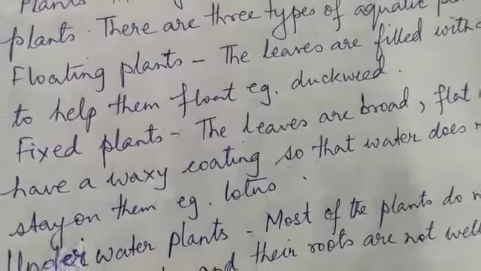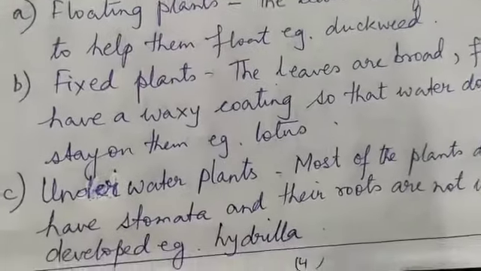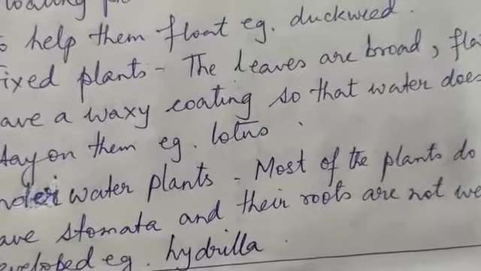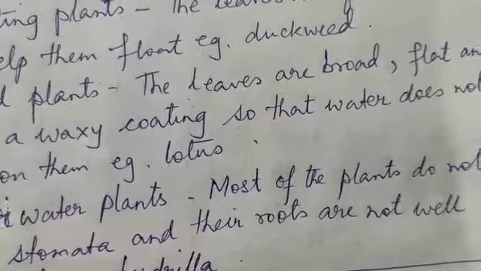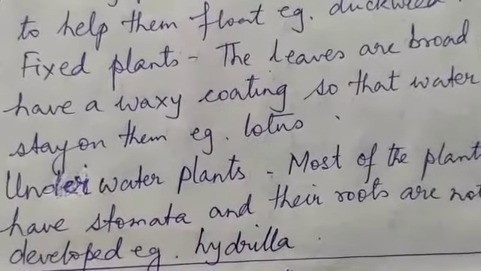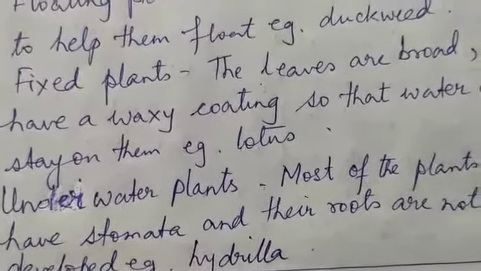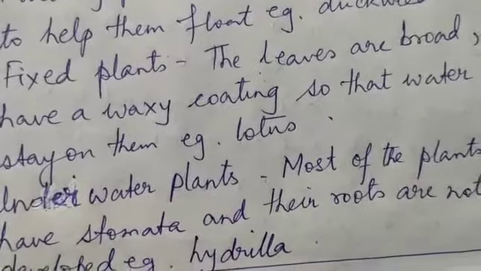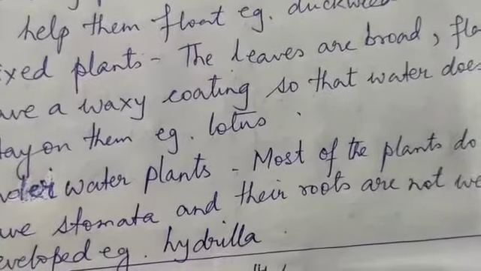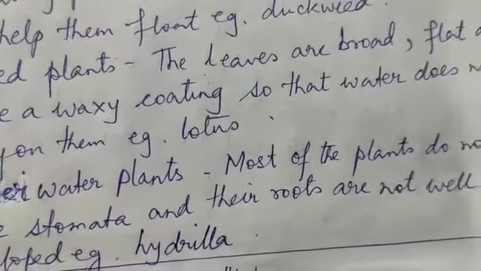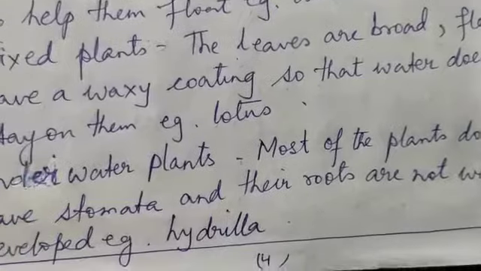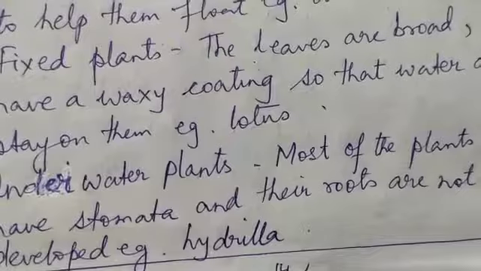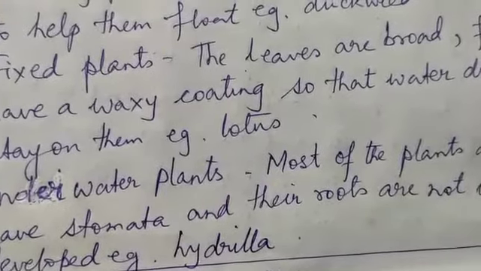For example, lotus. C. Underwater plants. Most of the plants do not have stomata. You know what is stomata? Through which the plants breathe. Most of the plants do not have stomata and their roots are not well developed. For example, hydrilla.